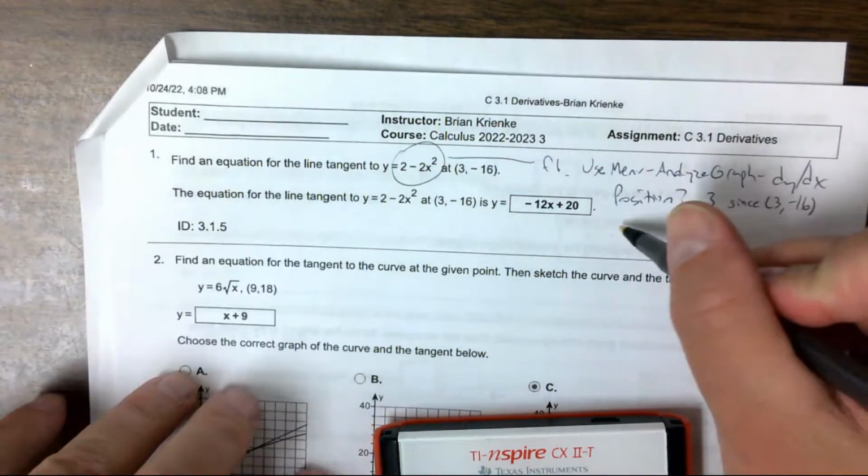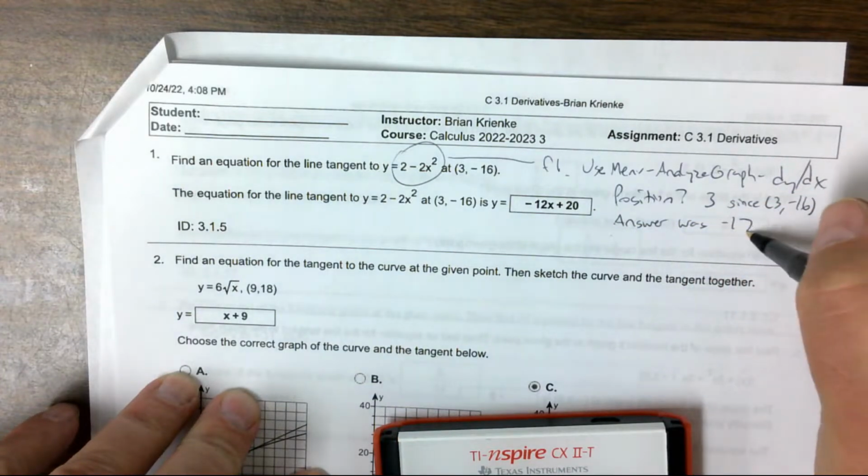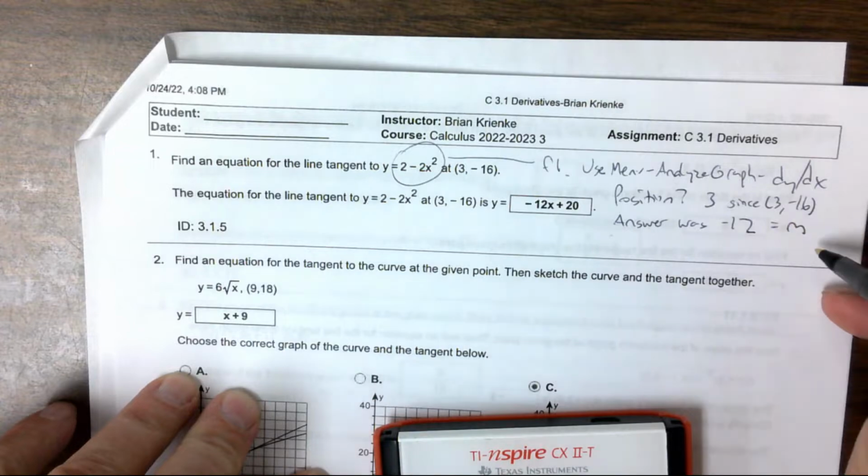And the answer was negative 12, which means the slope is negative 12.